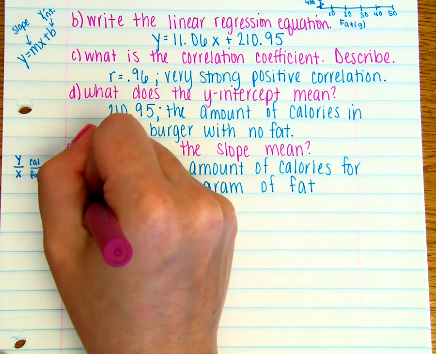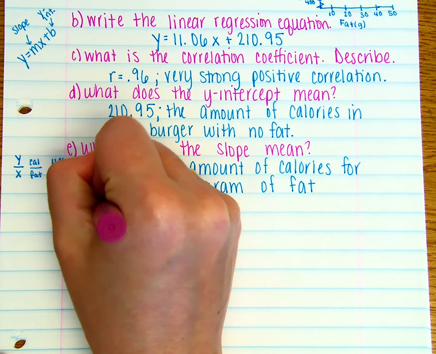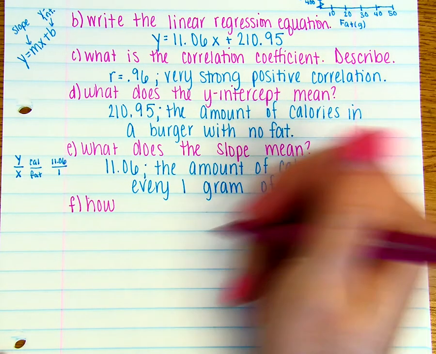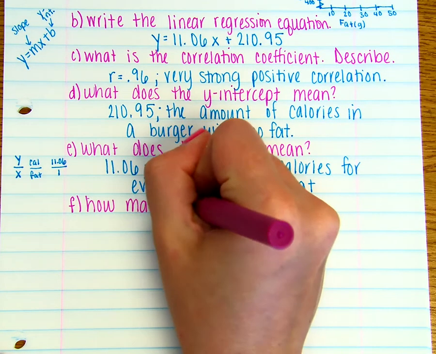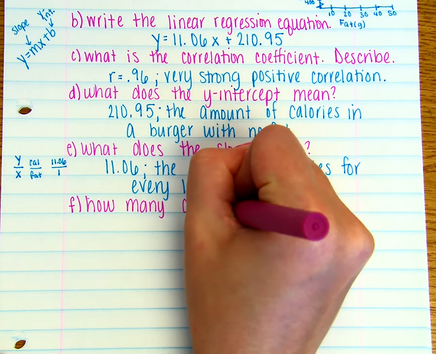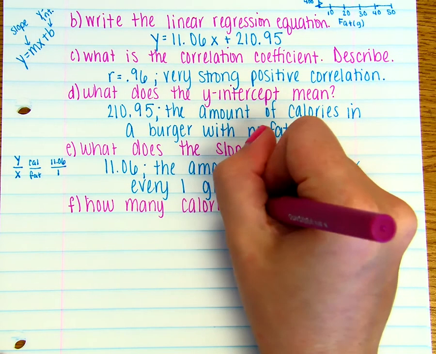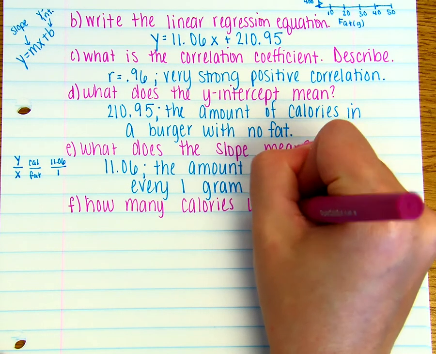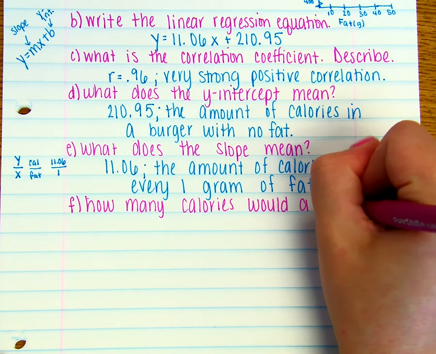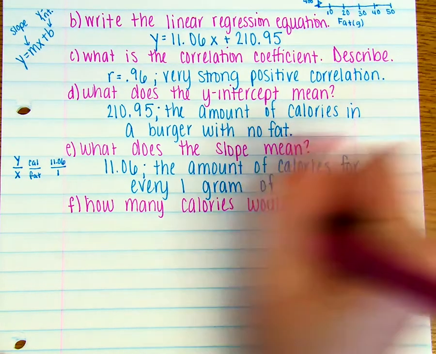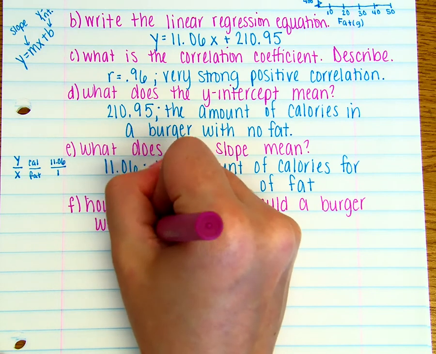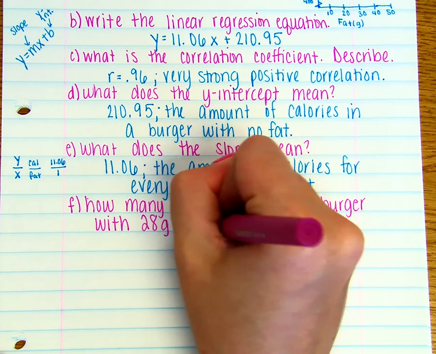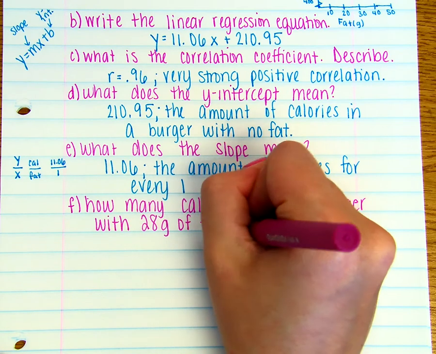Once you identify the slope and the y-intercept, it's going to ask you to predict, or to use that equation to find something else out. So this question says, how many calories would a burger with 28 grams of fat have?